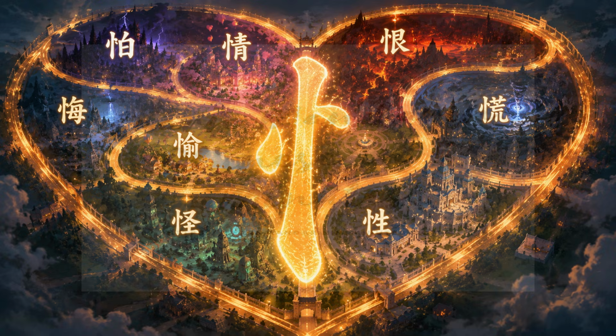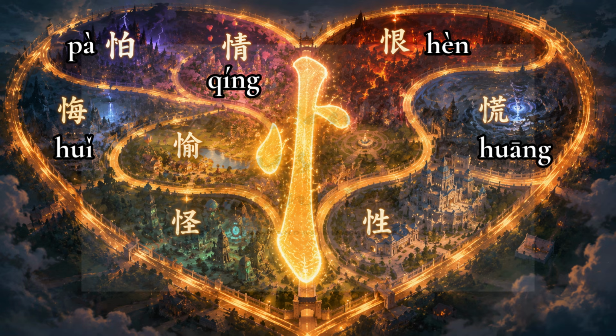Once you recognize this heart component, an entire map of the inner world appears. Pa is connected to fear. Qing can refer to feeling, emotion, or situation involving human relationships. Hen belongs to hatred or resentment. Hui belongs to regret. Huang describes panic or inner confusion. Yu belongs to pleasure or joy. Guai can describe finding something strange or blaming someone. Xing can refer to nature, character, or a quality.